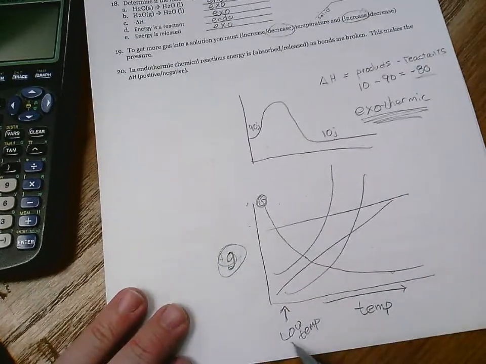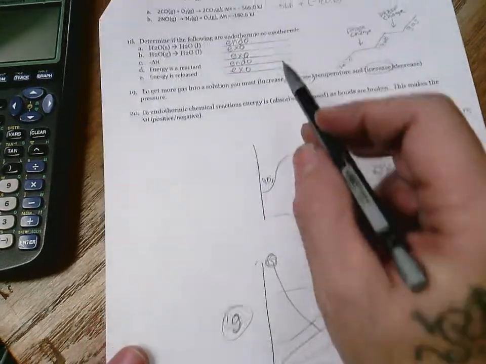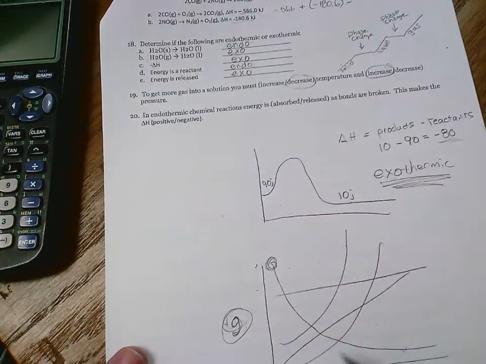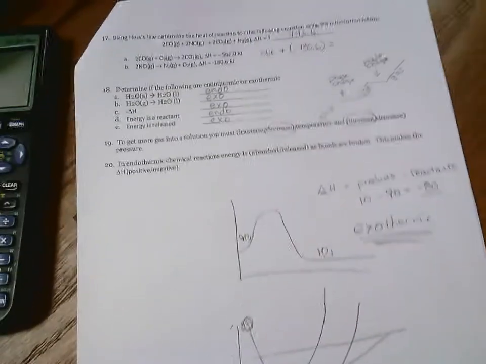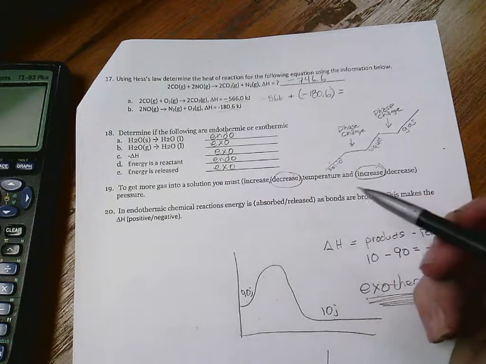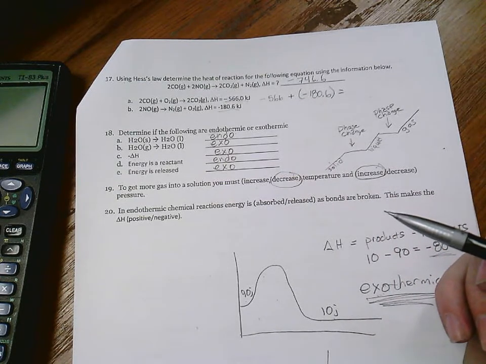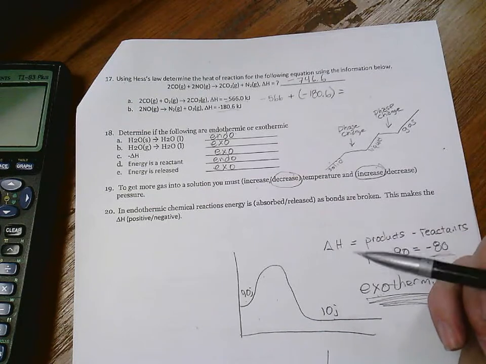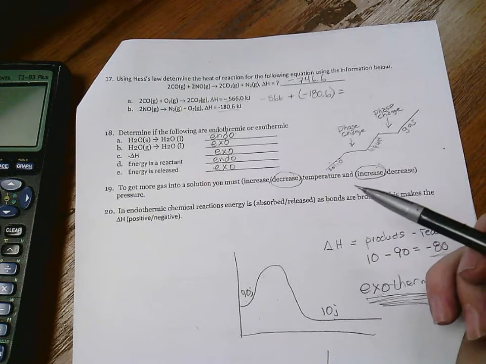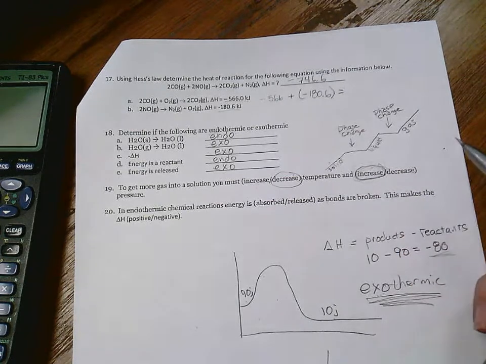So I want to use a low temp to get more in, and I want to use a high pressure to get it in there. I don't even know how else to explain it other than you wouldn't use a low pressure to get a gas into a liquid. That should make a lot of sense, that you have to have a high pressure to get it in there.